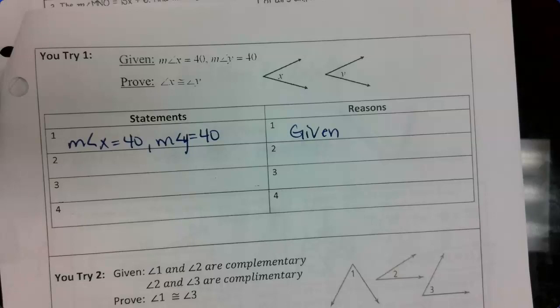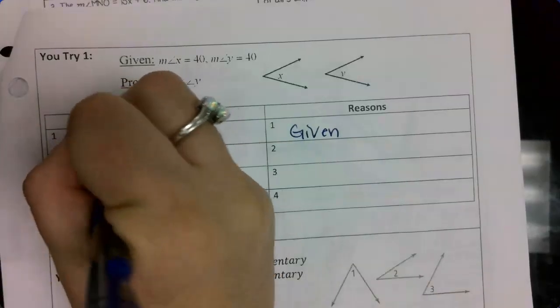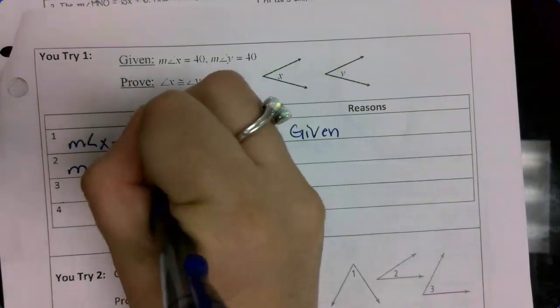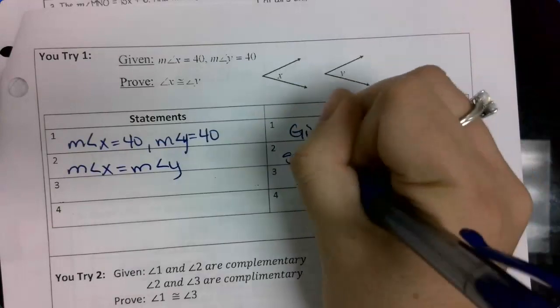Okay, what do you guys think I should do next? I know that these two angle measures are equal. So what can I do when they're equal? Not yet. I'll get there. I want to substitute my 40s away. So I'm going to have the measure of angle x equals the measure of angle y. And this is my substitution property.